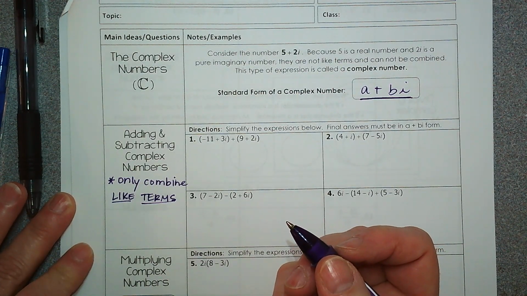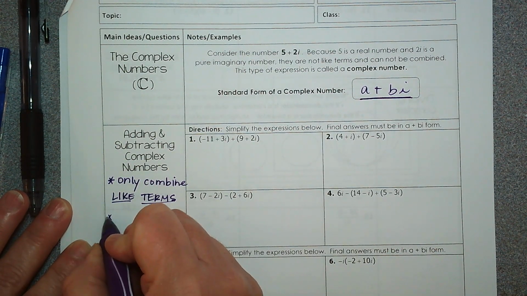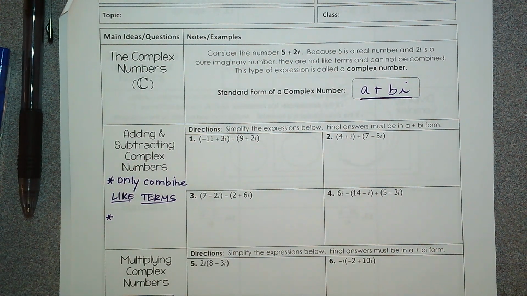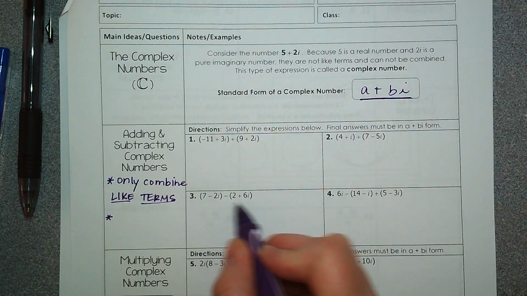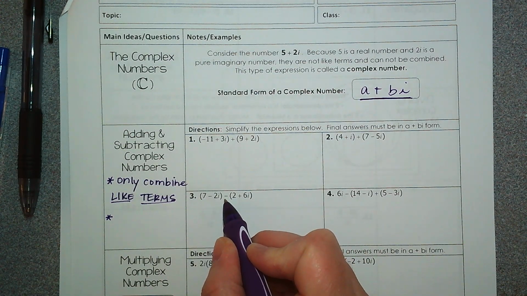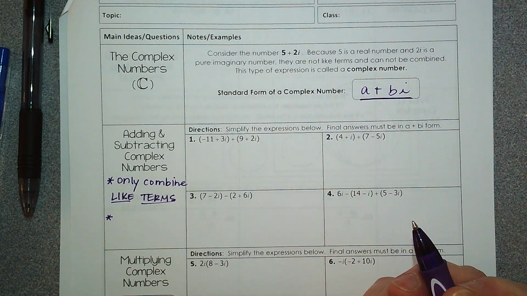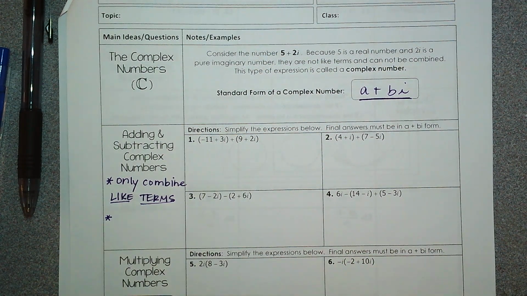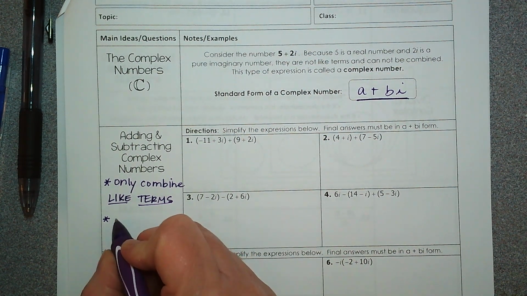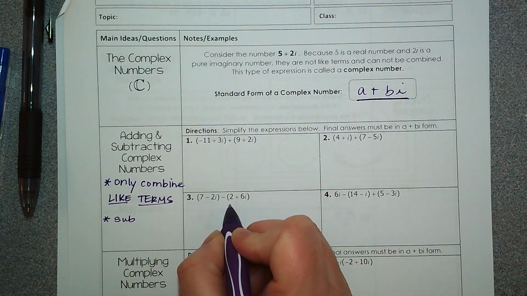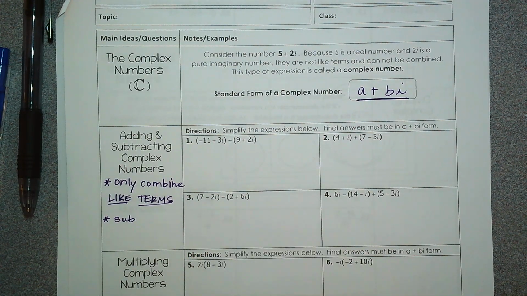And remember to watch out for subtraction. If you're subtracting two expressions, what do you do to the second binomial in this case? Or the second expression, what would you do? You're going to change that to addition and change all the signs in the second binomial. So for subtraction, remember to change all the signs in the second binomial.